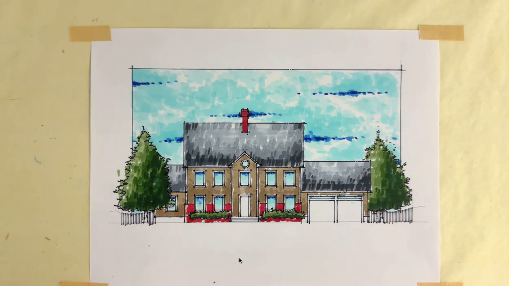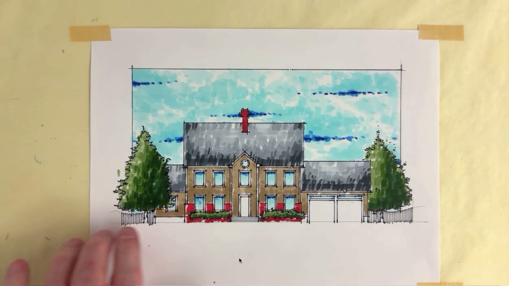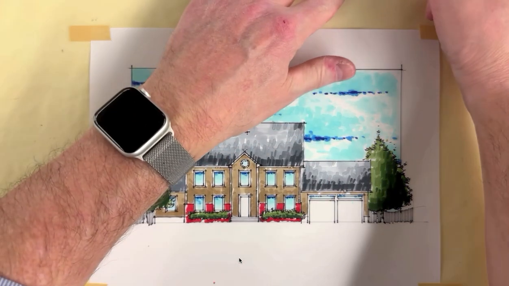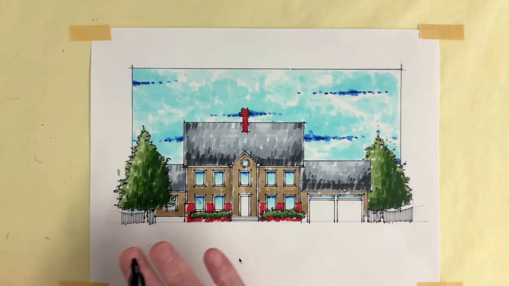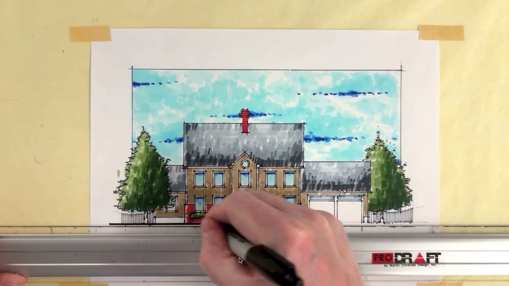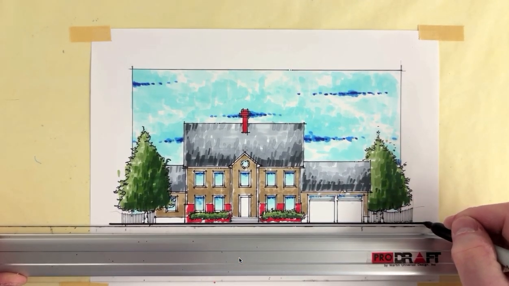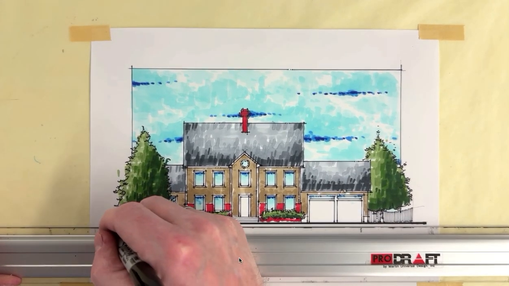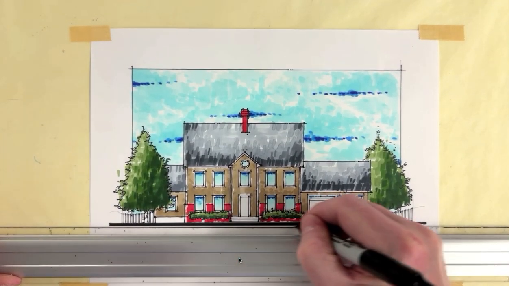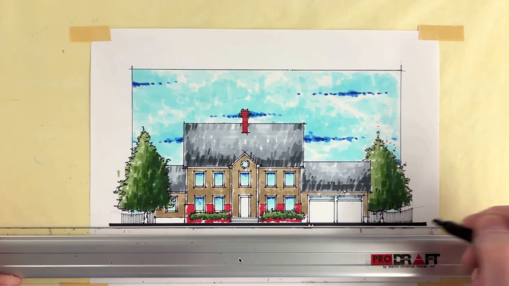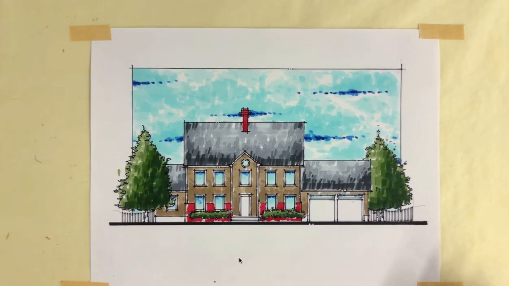All right, I'm gonna break out my fat Sharpie just for the base stripe, and I want you to see the impact of that. Okay, you see the drawing. You already start to notice a difference just by putting that stripe on there. And I'm going to double it up. There, it anchors the drawing.